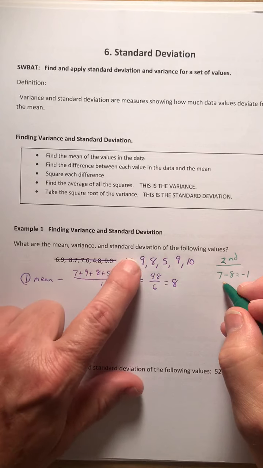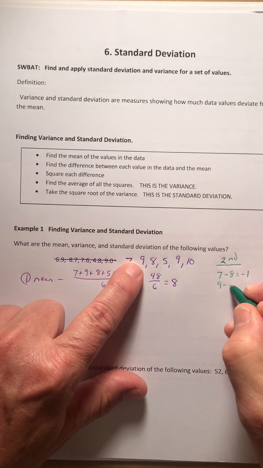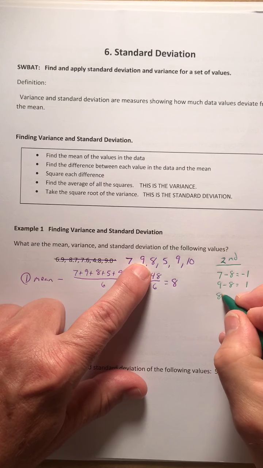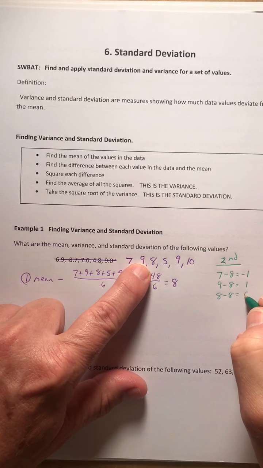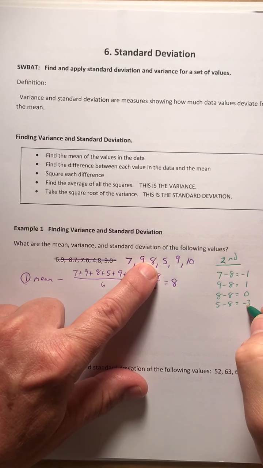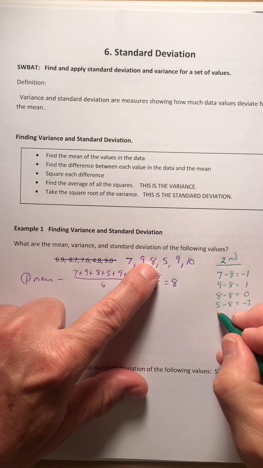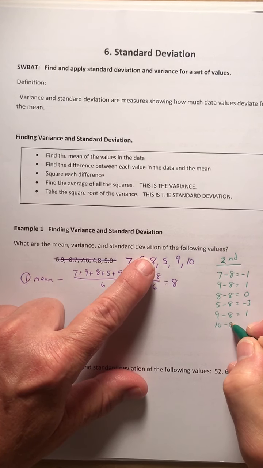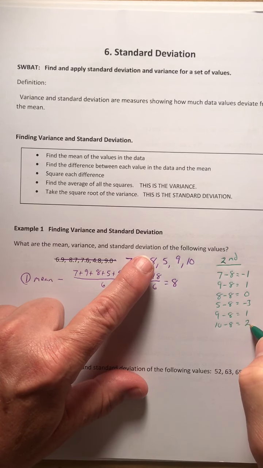Then we do 9 minus 8, which gives us +1. Then 8 minus 8, which gives us 0. 5 minus 8, which gives us -3. 9 minus 8, which gives us 1. And 10 minus 8, which gives us 2.